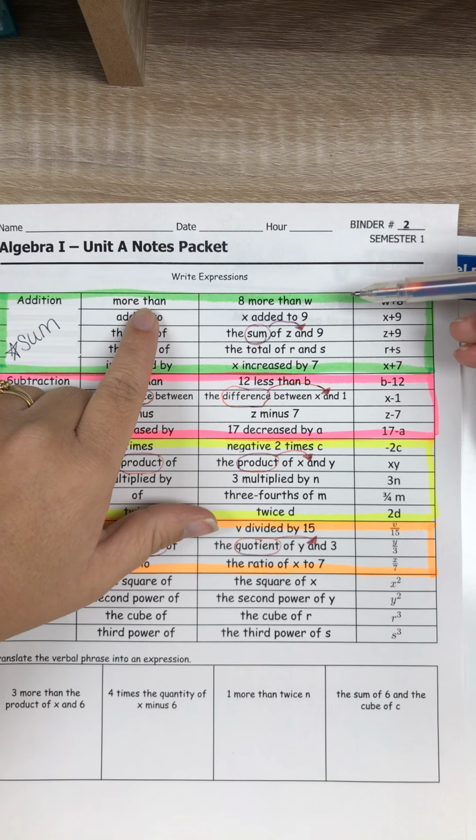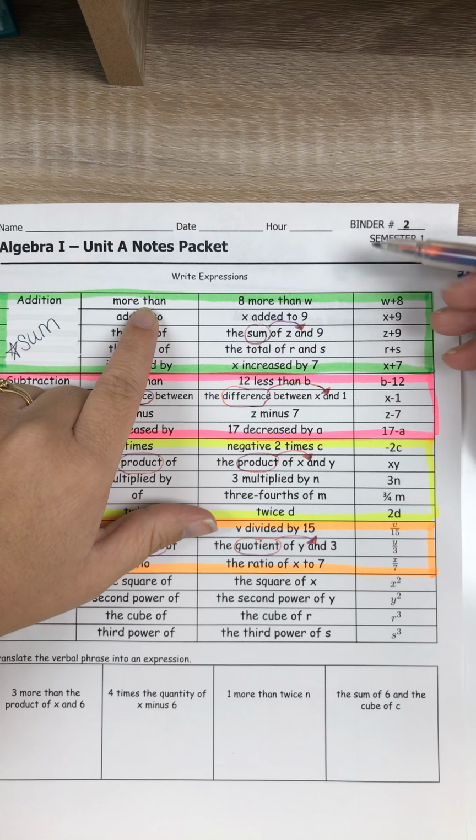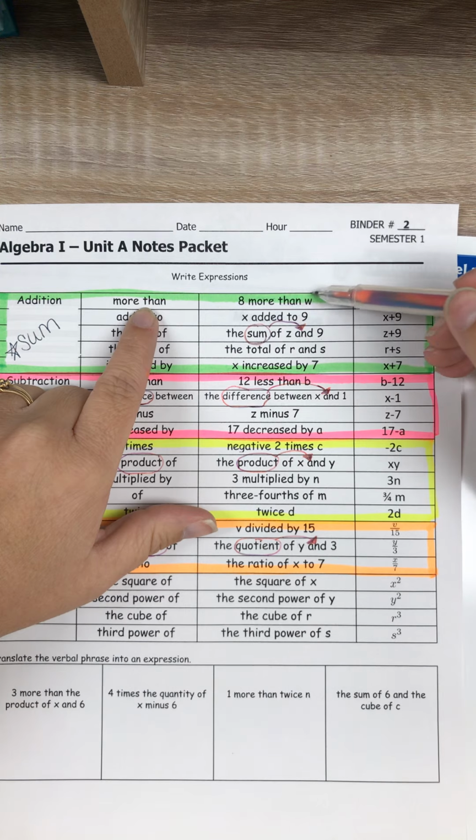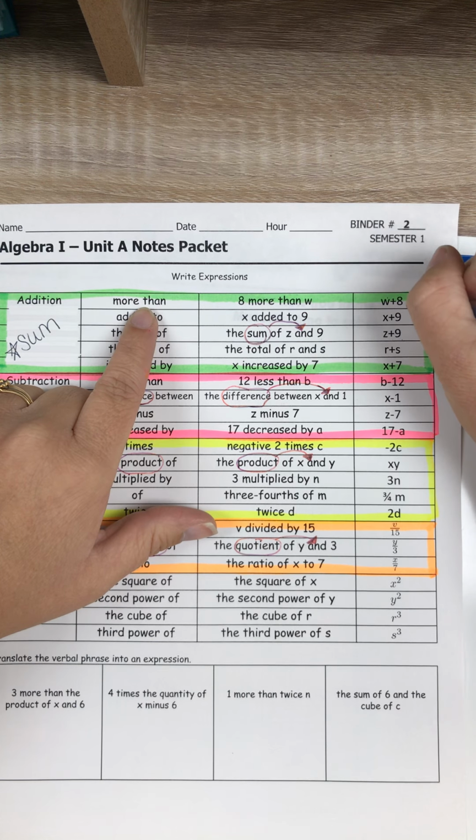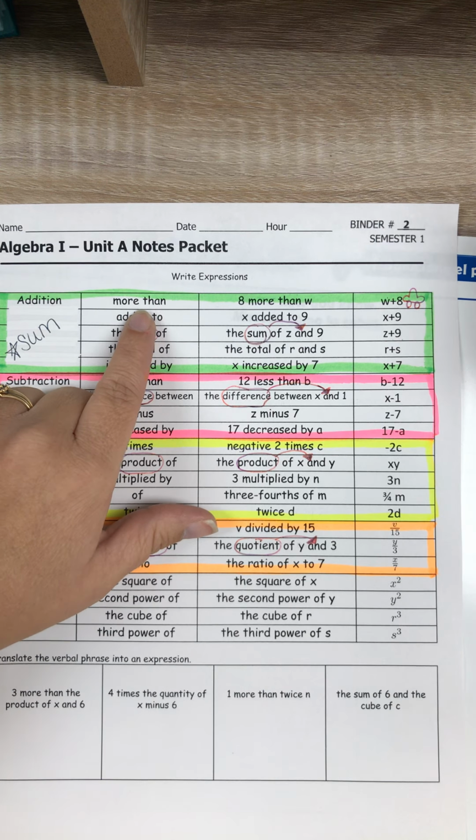"More than" is a turn it around phrase. And what I mean by that is "8 more than W," you're actually going to write the W first and then add 8 to it. So I'm going to draw myself a little card to remind myself that that one is a turn it around phrase. There's 2 of those.